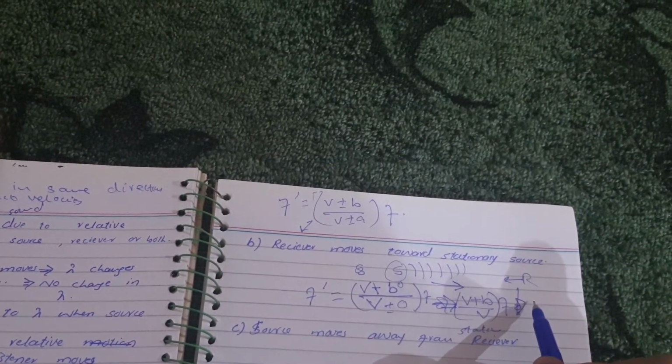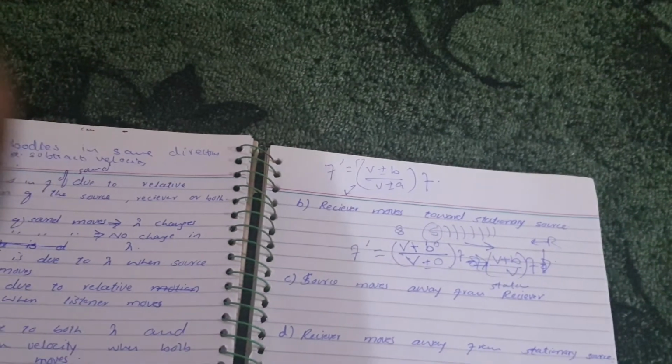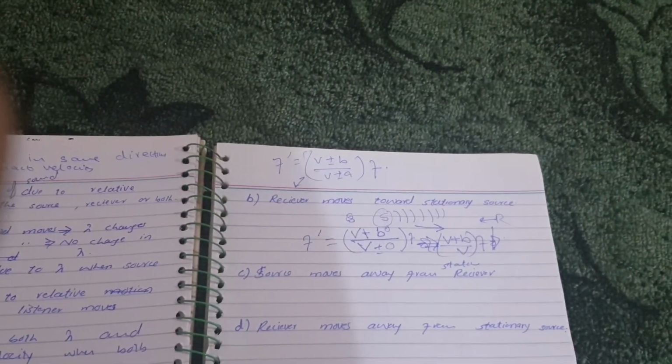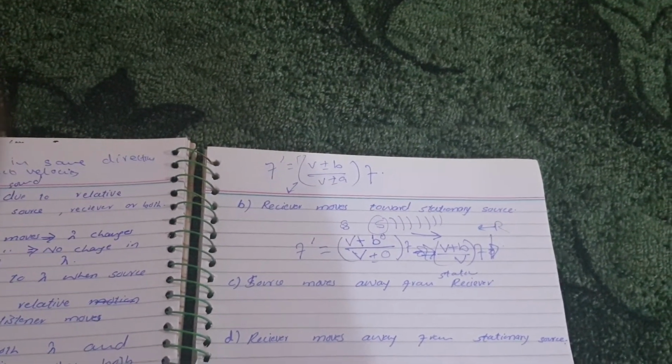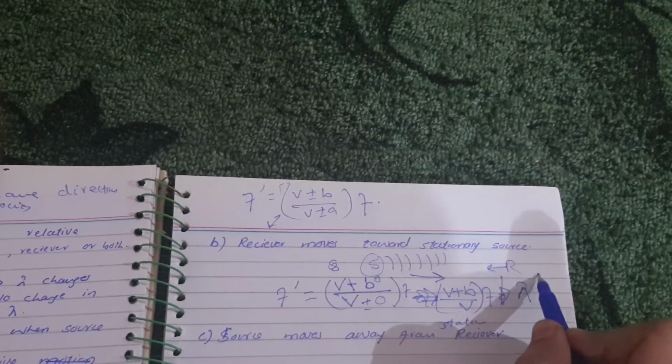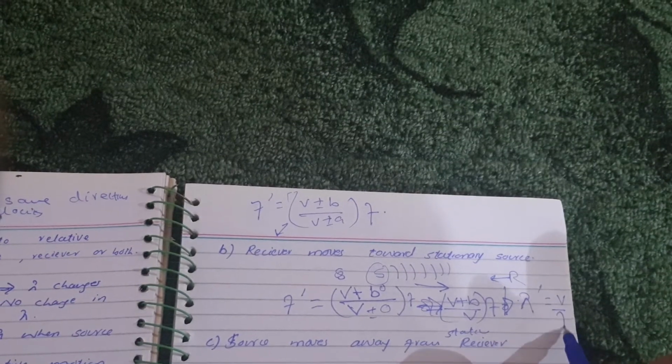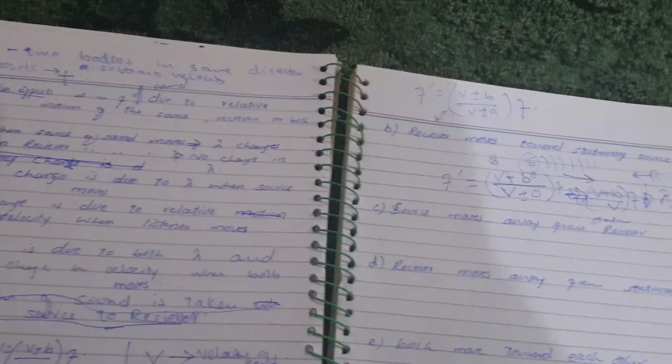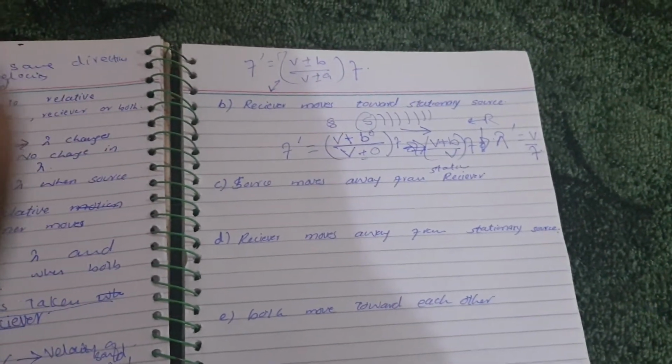Now I would like to tell you about the wavelength. Does the wavelength change? No, the wavelength doesn't change. Why? Because the source is at rest; wavelength only changes when the source moves. So the new wavelength lambda dash is equal to v by f, same as the original wavelength. This is one of the most important points.